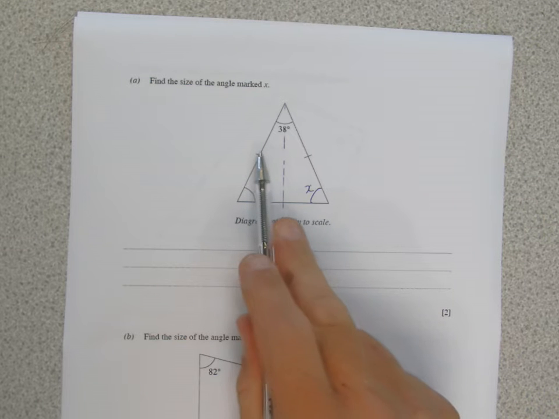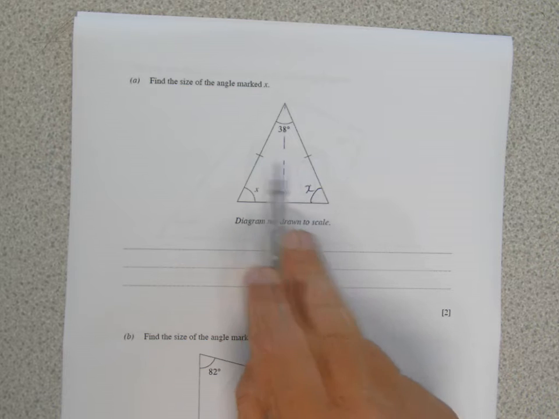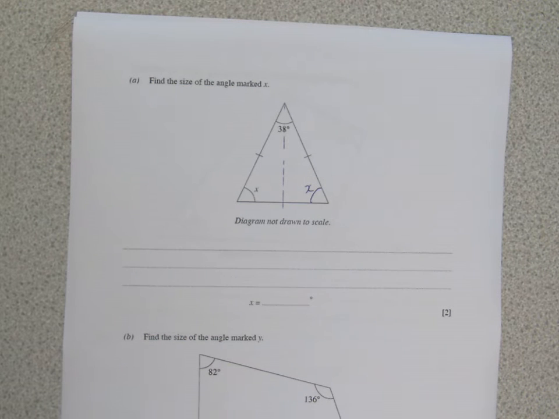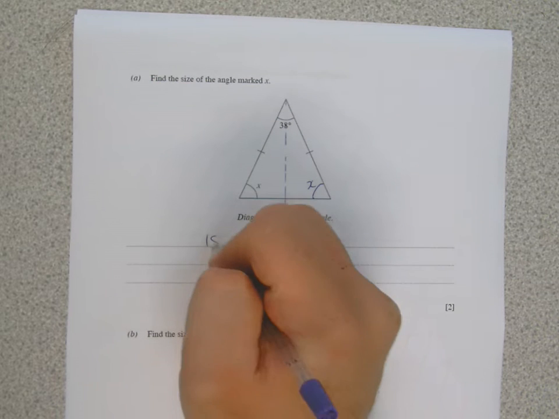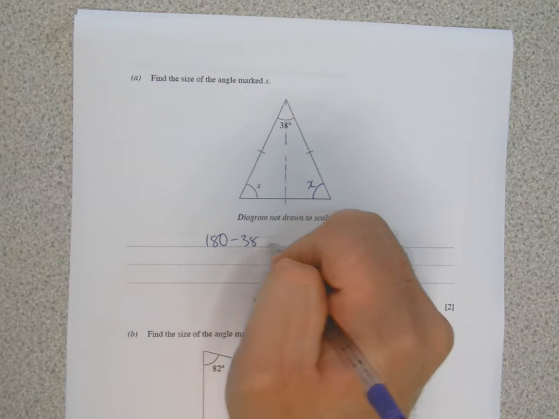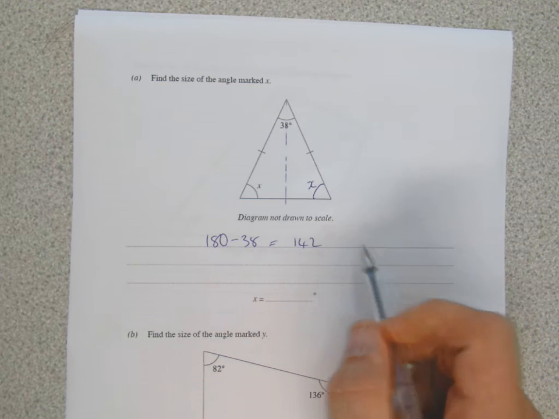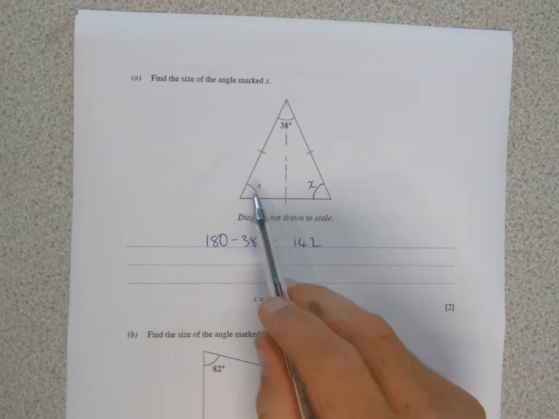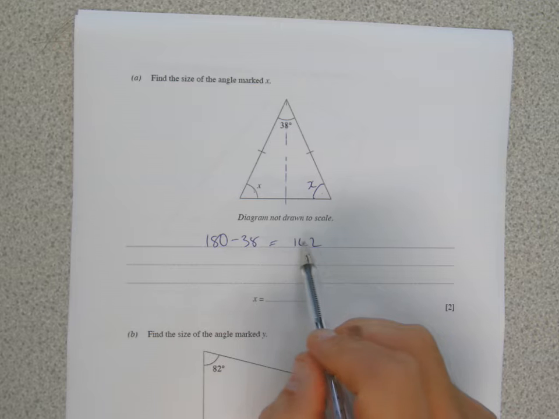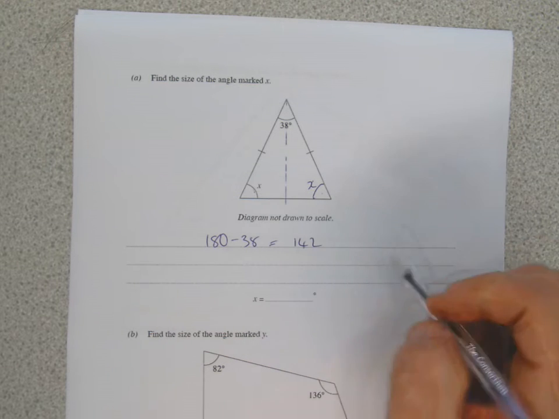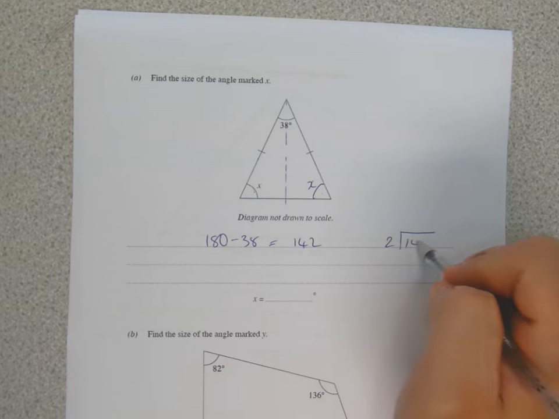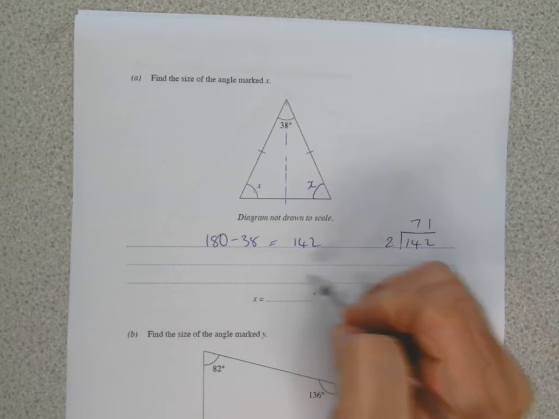And I know it's isosceles because I've got these two dashes here to show we've got two sides equal. So as well as two sides equal, you get two angles equal as well because of the symmetry. Now what I do is, I know that's 38, so if I take that away from 180, I get 142 degrees. These two angles here make up 142, and because they're the same, I just need to halve that. 142 divided by 2. 2 goes into 14 7 times, 2 goes into 2 once, so 71 degrees is what we're looking for.